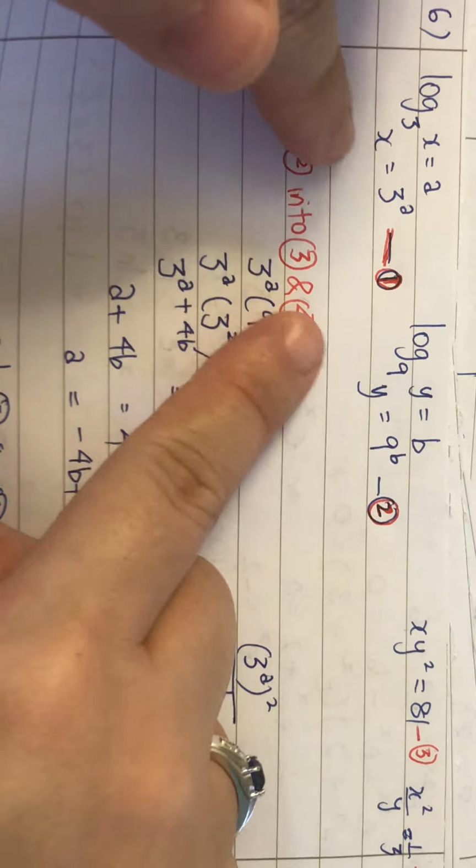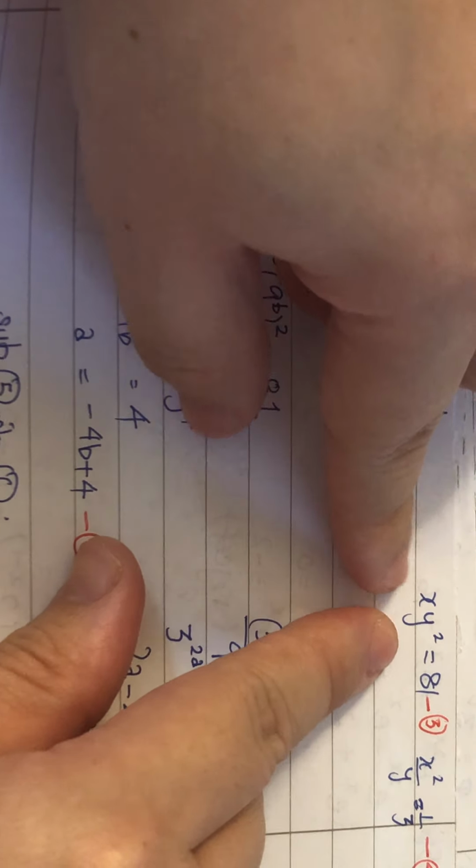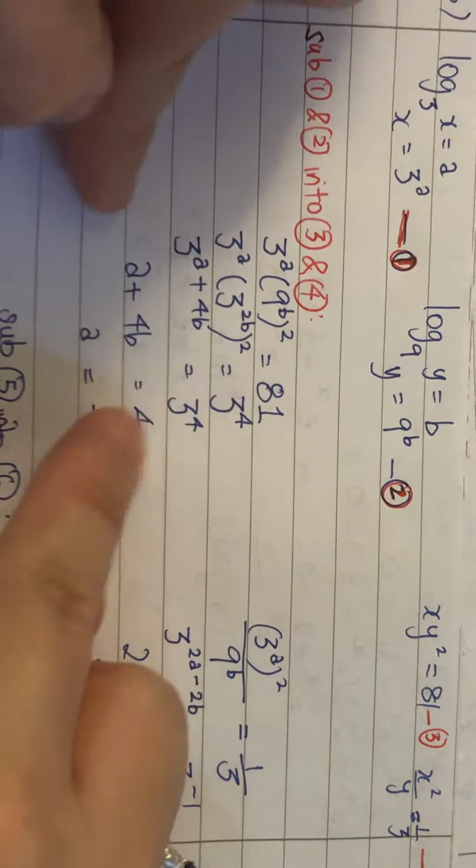So by substituting this x and y into here, I get a new equation here. And by substituting this into here, I get another new equation, which consists of only a and b. Then I solve simultaneously, like my lower set, and get my a and b already. Okay? So that's how it works.